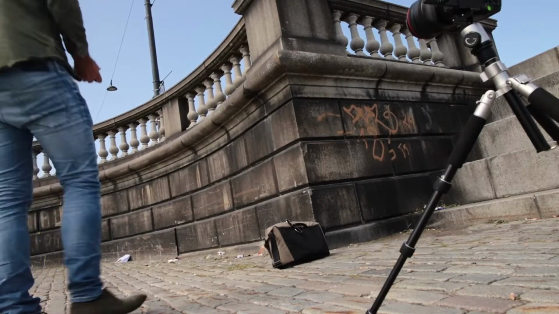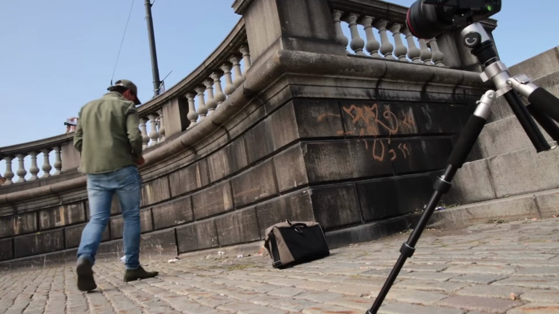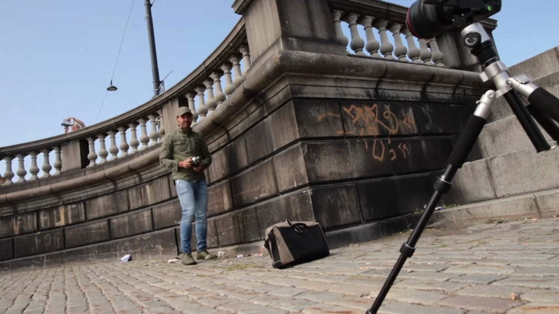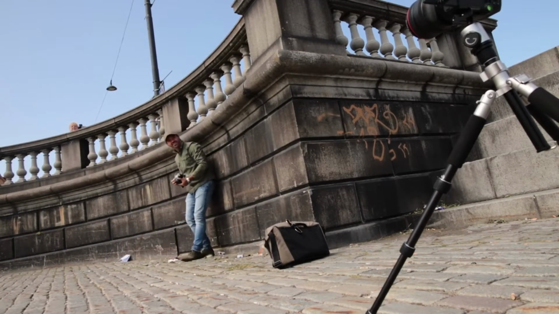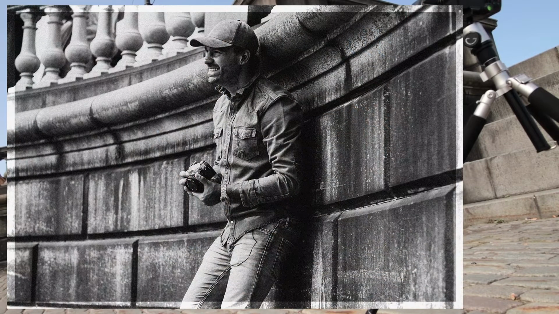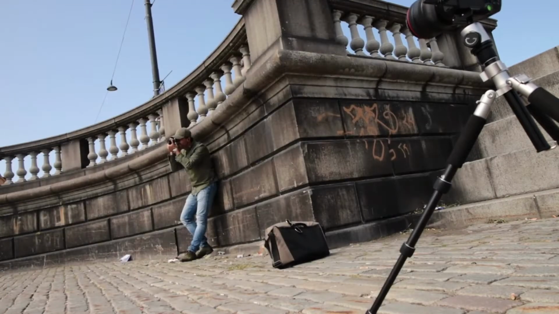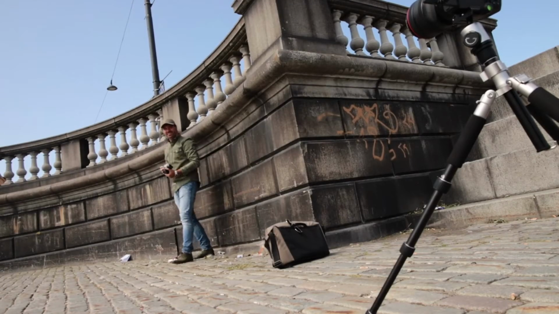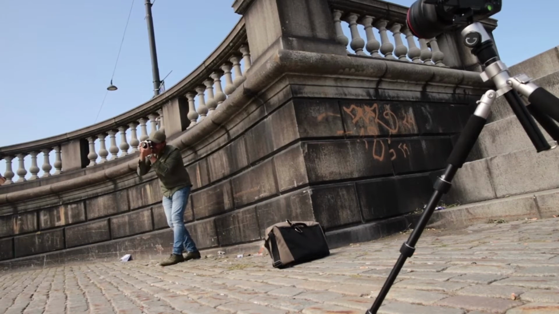So we're still in Stockholm. The key, or one of the key elements of this video course, is also repetition. So I'm going to repeat the core elements of what I think makes an image beautiful. And one of the core elements is the connection between the face, the model's face, and the light source.